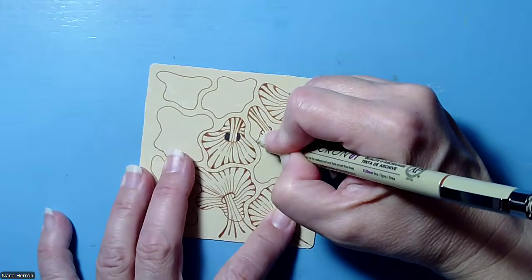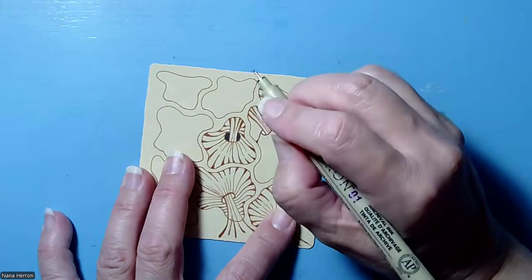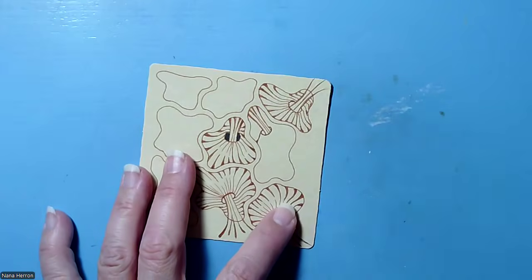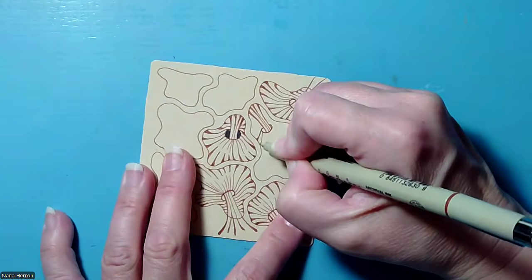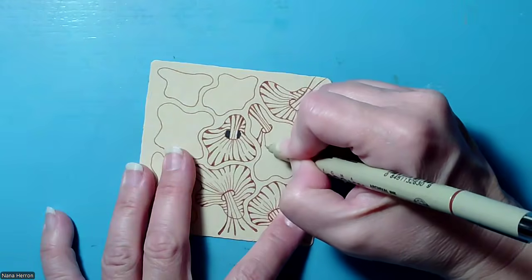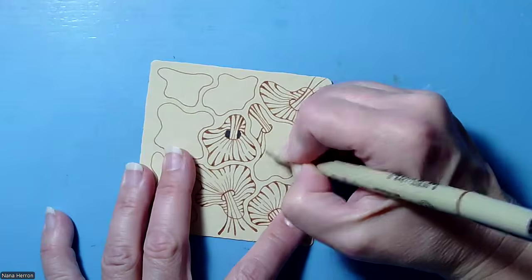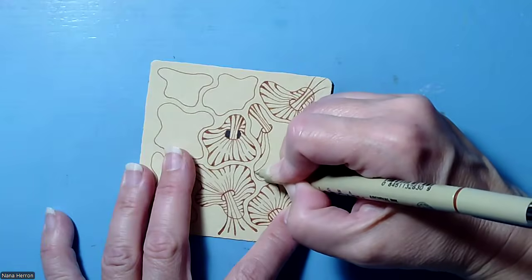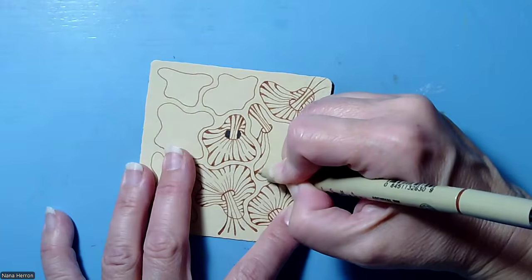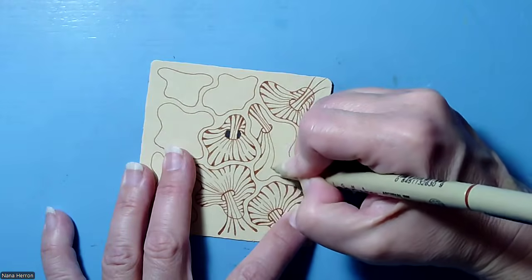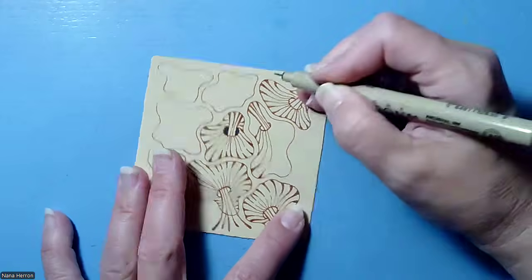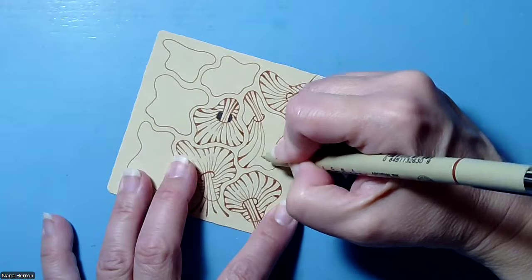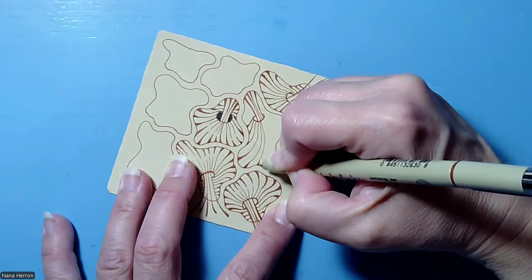And then off to the side. And because this shape is so different, we have to follow it down over into these little curved areas here. I'm going to keep this one all solid as well.